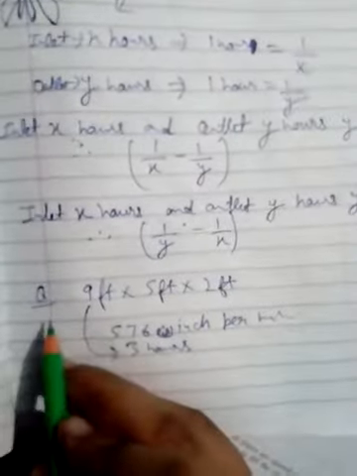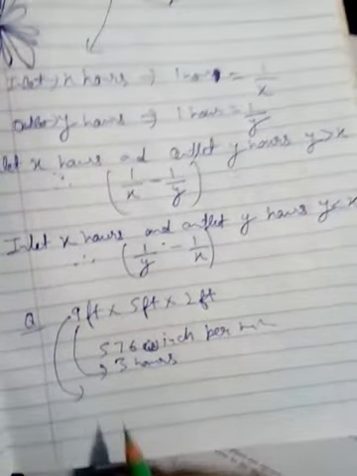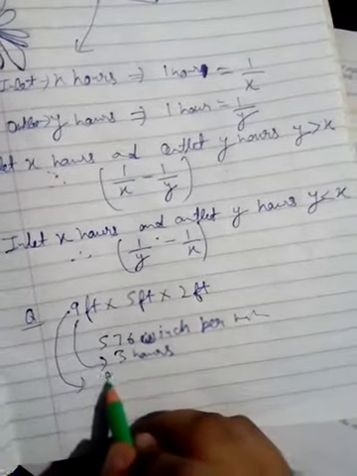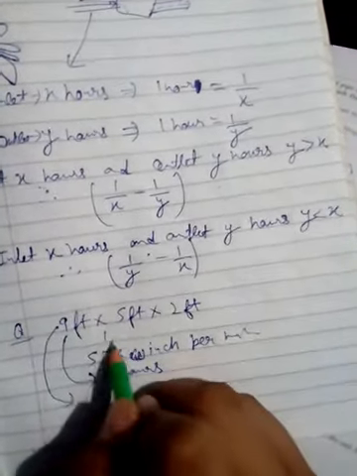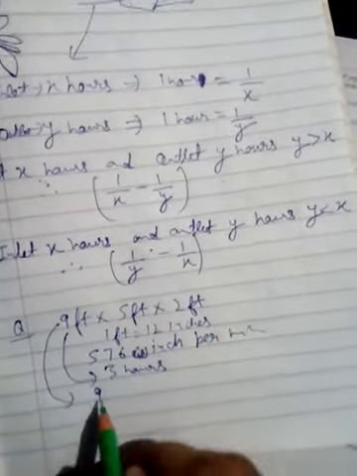First we need to convert feet into cubic inches. We know that 1 foot is equal to 12 inches.